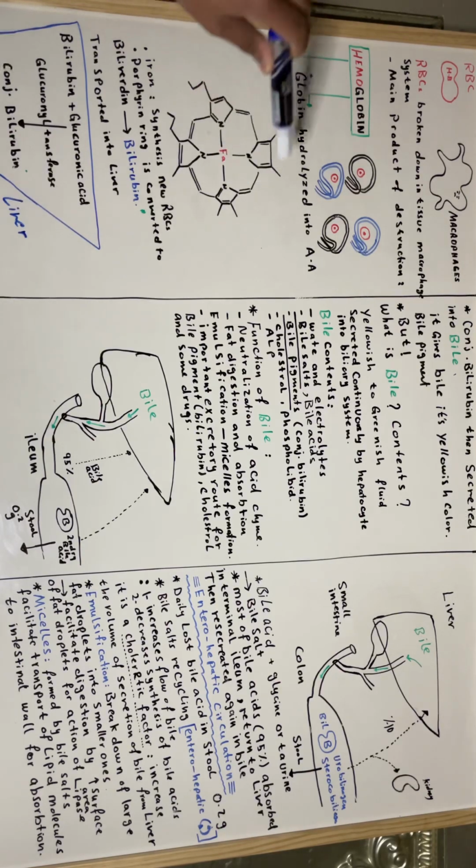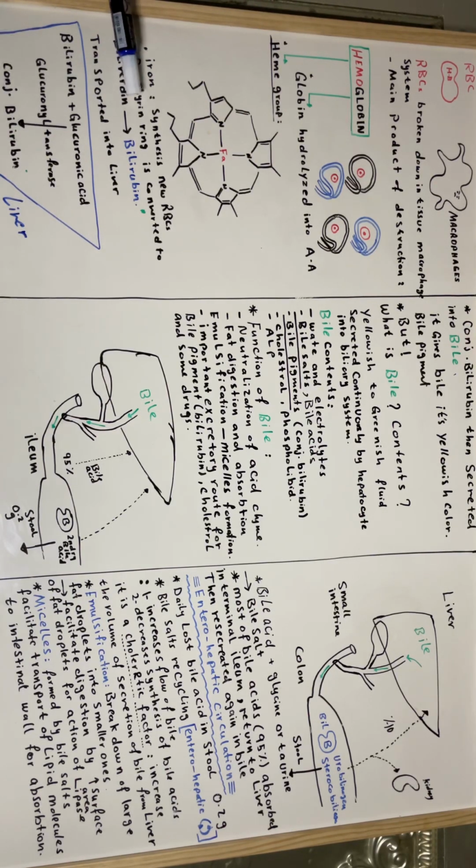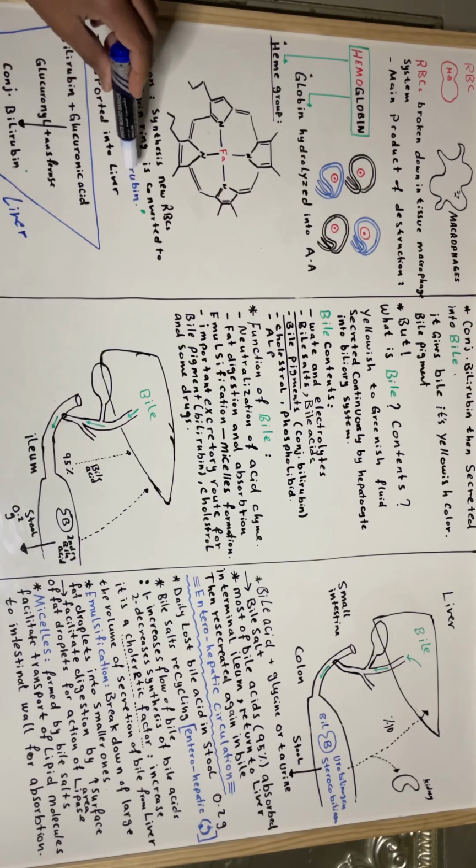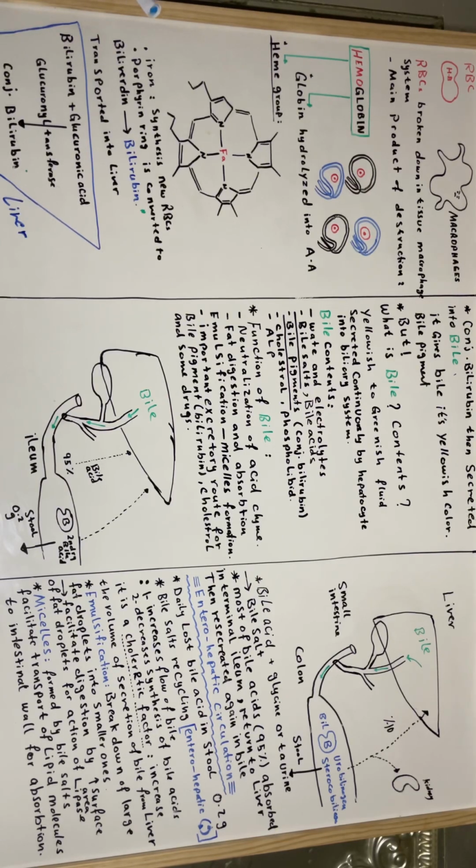So what's going to happen to the surrounding porphyrin ring? The porphyrin ring is then converted into biliverdin and consequently into bilirubin, which is the yellow pigment. This bilirubin, which is unconjugated in this state, is then transported into the liver. Inside the liver, the bilirubin gets conjugated. So we have unconjugated bilirubin conjugated to a structure called glucuronic acid, through an enzyme called glucuronyl transferase, and then we get the conjugated bilirubin. So now we have conjugated bilirubin inside the liver.